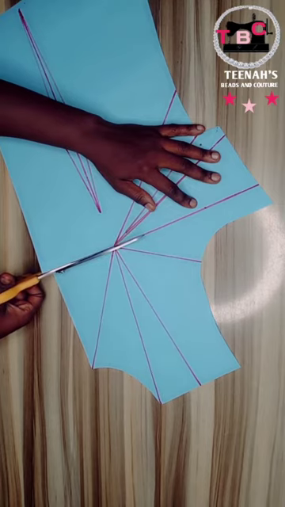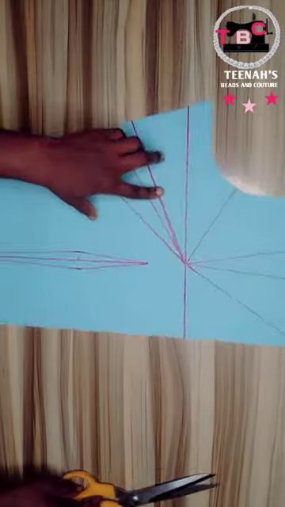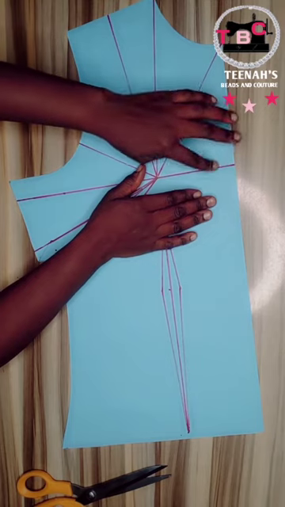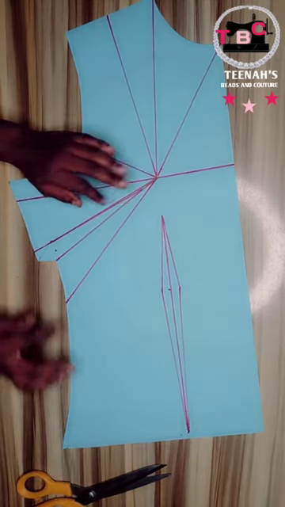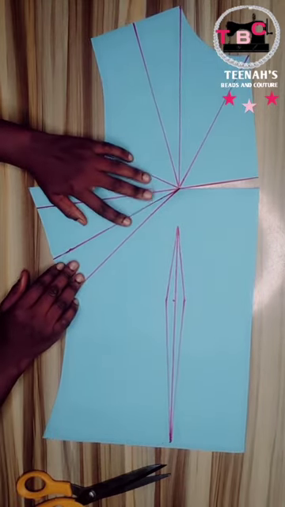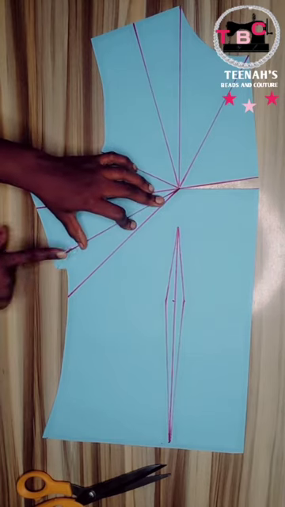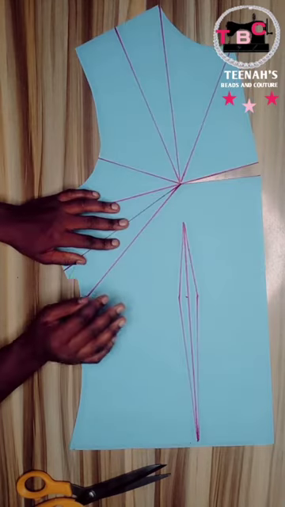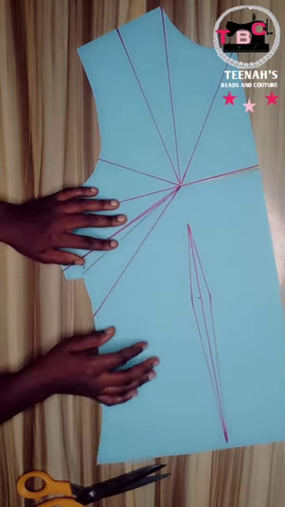You want to be very careful when doing this. So now I have cut through this dart at my center front. So I'm going to go ahead to close it up by lifting this and then turning it up to this point. So I've actually closed this dart. Now at the end of the day, you can trim this out. So I'm going to go ahead to show you other possible locations where your dart can be transferred to.